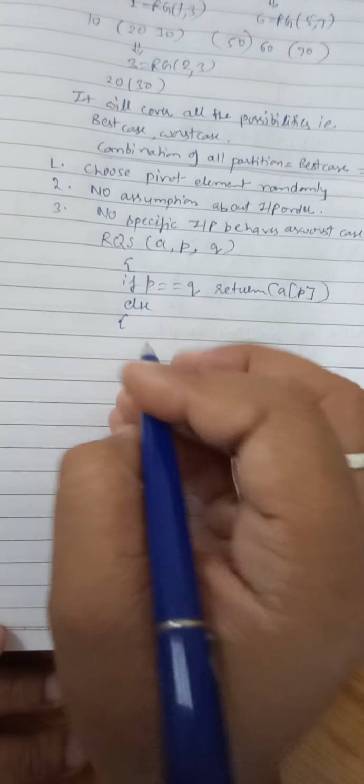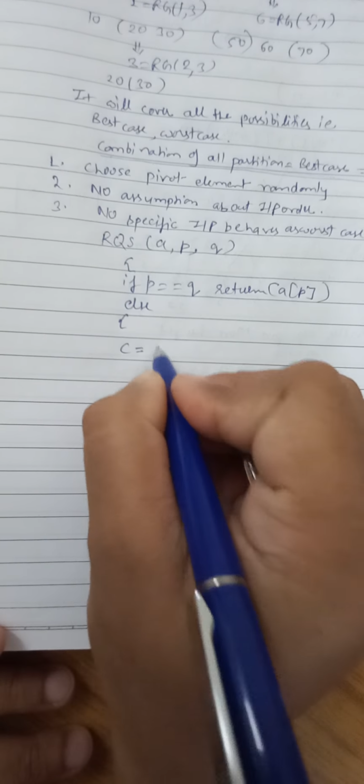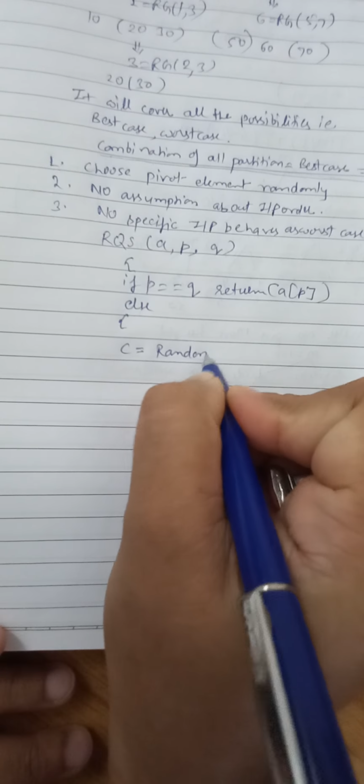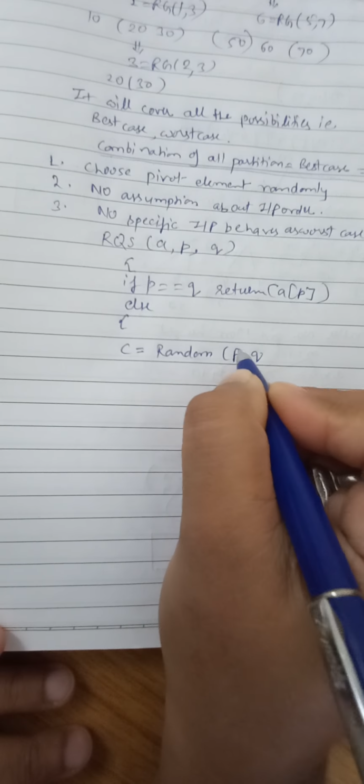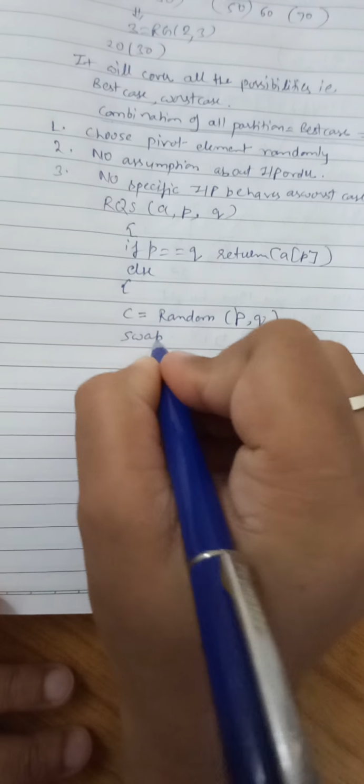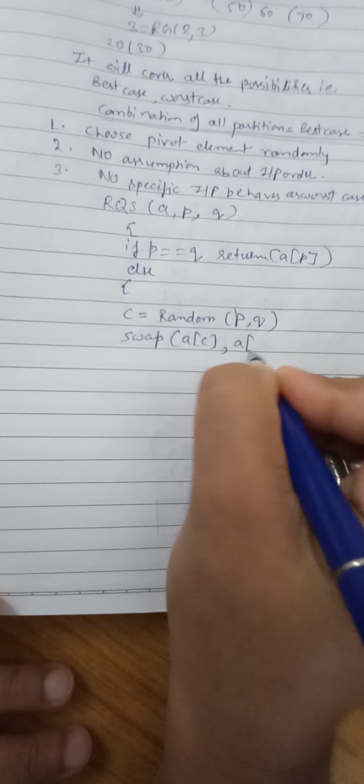Else, first it will generate a random number between p and q. After that it will swap whatever random number comes with p. P means the pivot element. Then it will do partition.